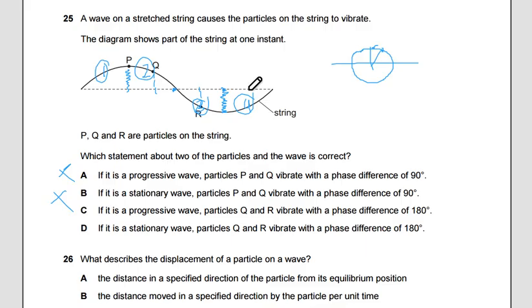So we should have 2 quarters to get a 180 phase difference. But as it says, between Q and R, it is not 2 complete quarters. It is 1 quarter and a part of the second, not the whole second. So again, this is incorrect, and certainly the answer is D.